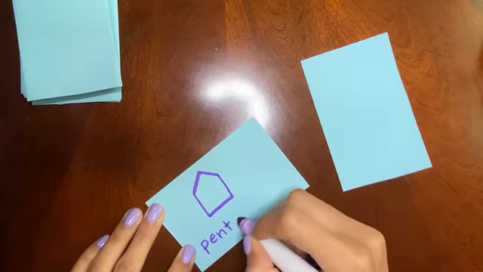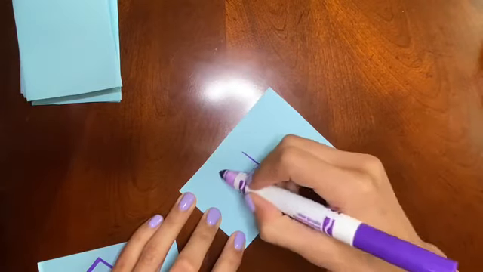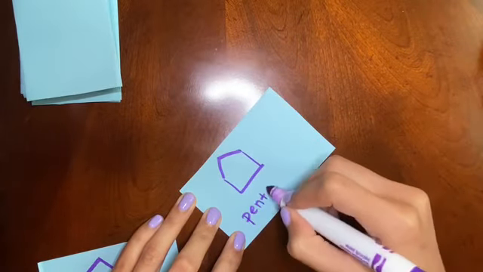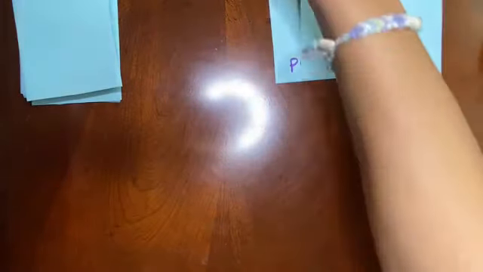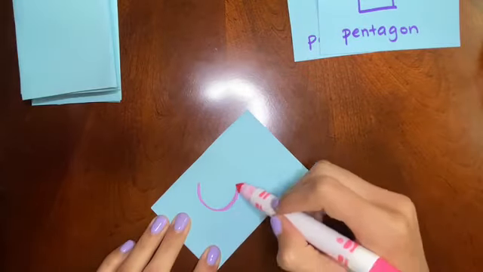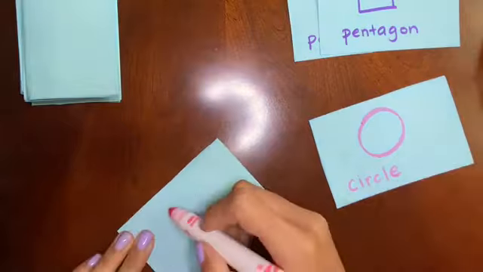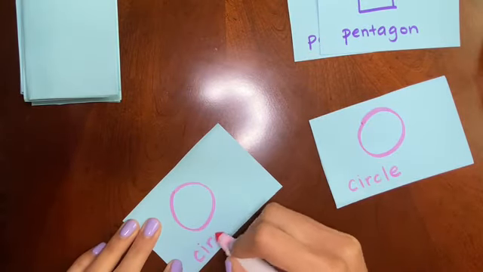So on this card, I decided to make pentagons, and a challenge is to write the words as well. So I made 2 cards with a drawing of a pentagon and the word. Next, I will continue making cards with all of the shapes that I used, my 2D shapes and my 3D shapes. Why don't you try that?